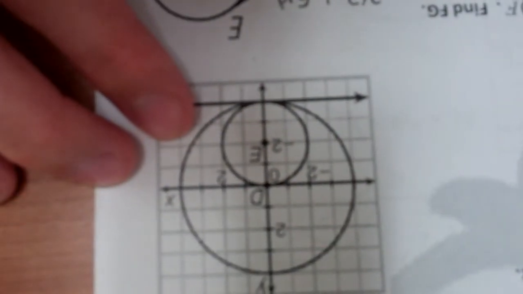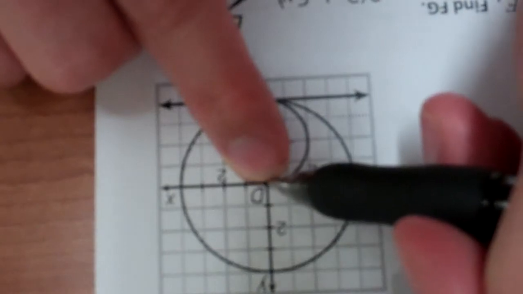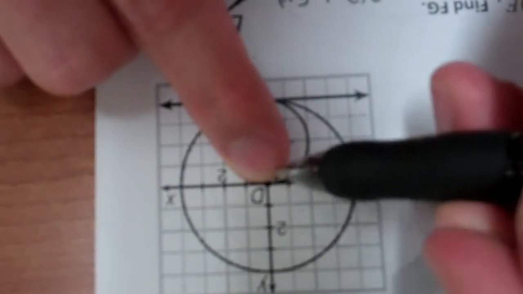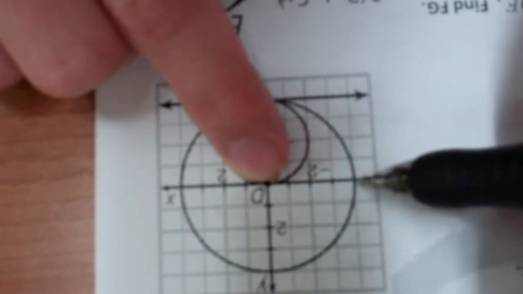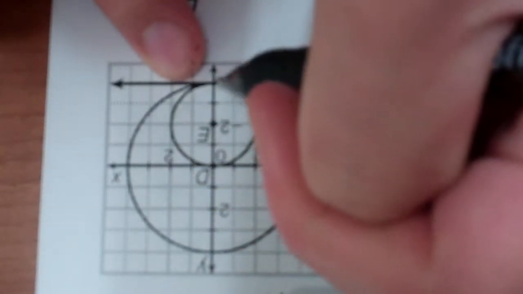All right. The next one says, find the length of each radius, identify the point of tangency, and write the equation of the tangent line at this point. So number 5 wants the radius of circle D. If we look at circle D, that's this big one. To get the radius, we count from the center out, 1, 2, 3, 4. It should be 4 all the way around. Circle E, this is a smaller one, so the radius is 1, 2, should be 2 all the way around.